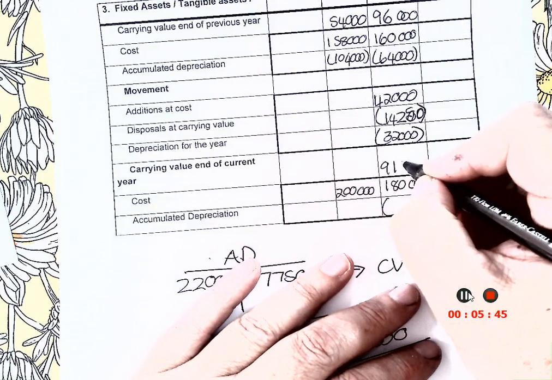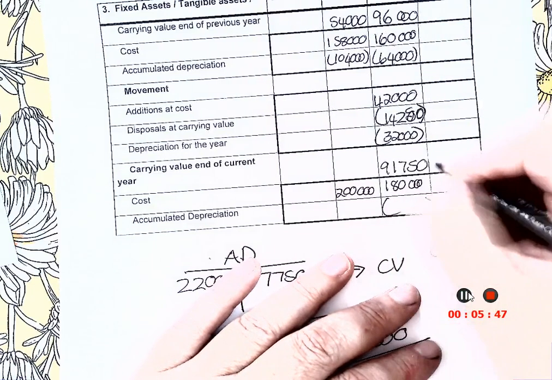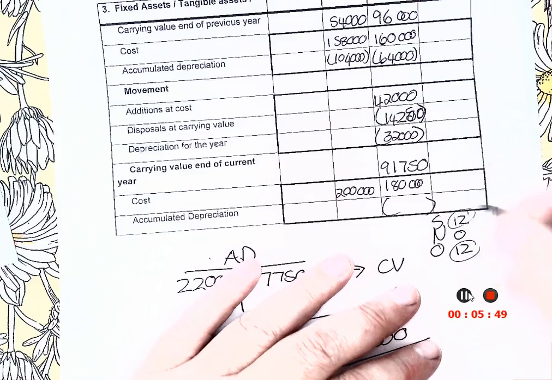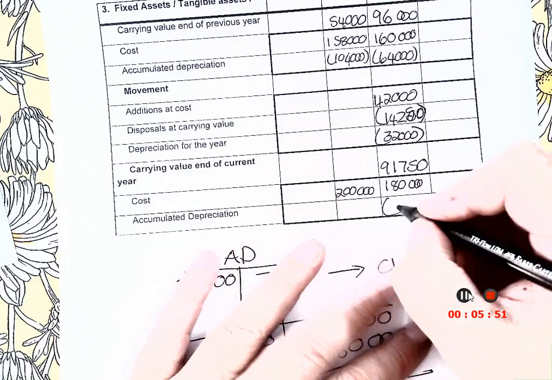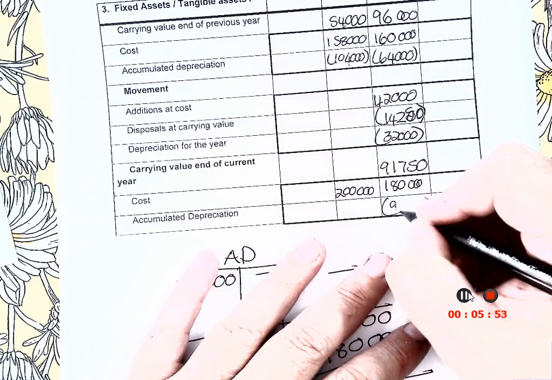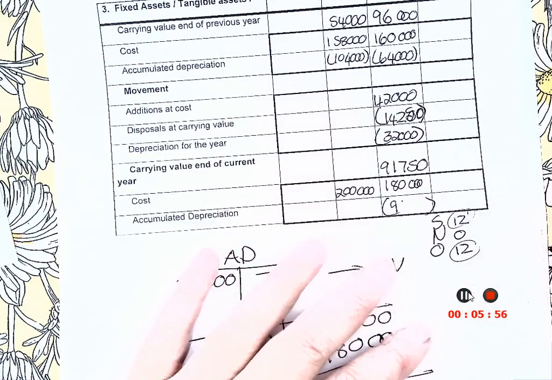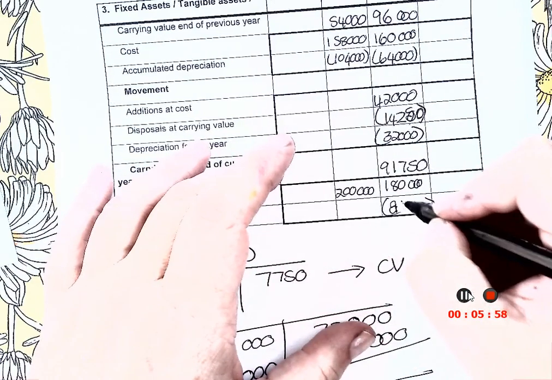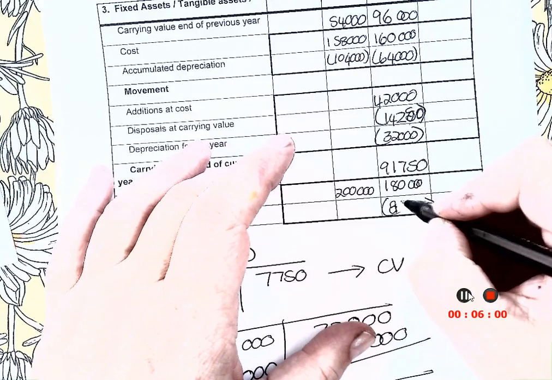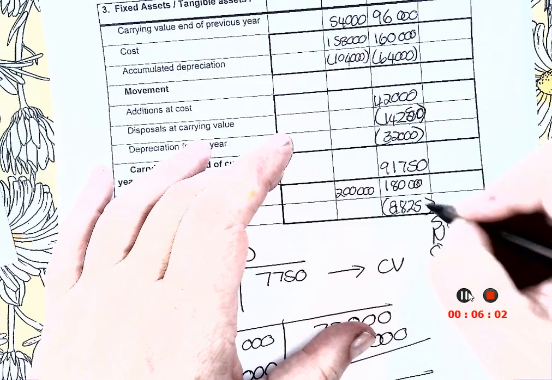So let's finish. So it's 96 plus 42 less 14 less 32 gives me 91,750. Okay, 91,750 less 180 gives me 88,250.